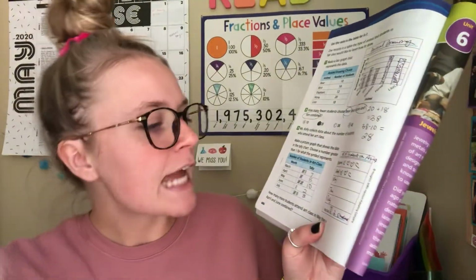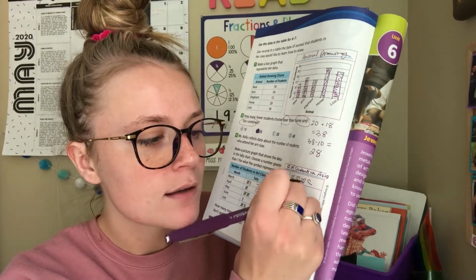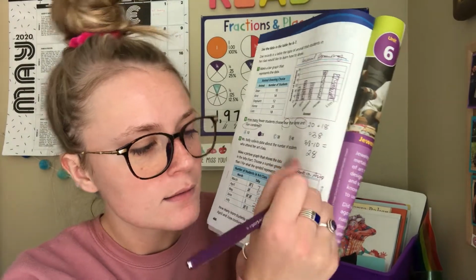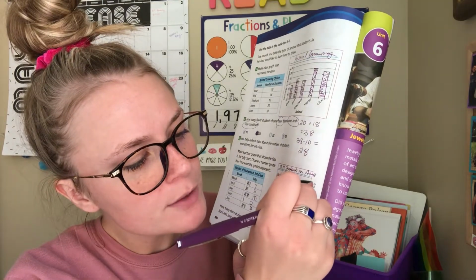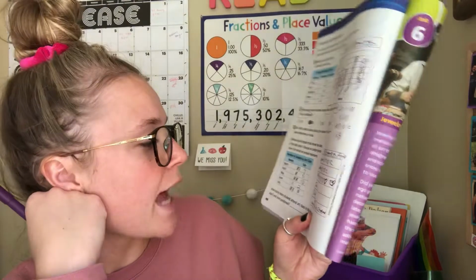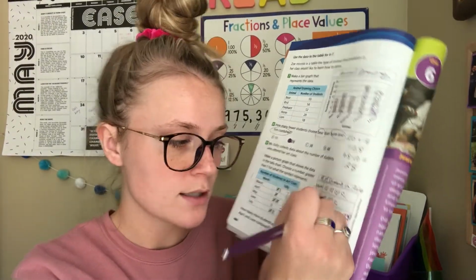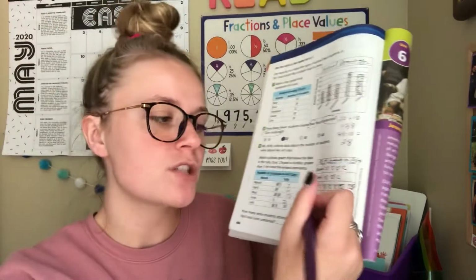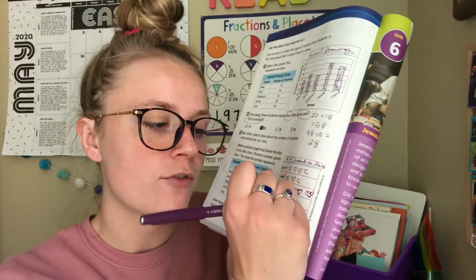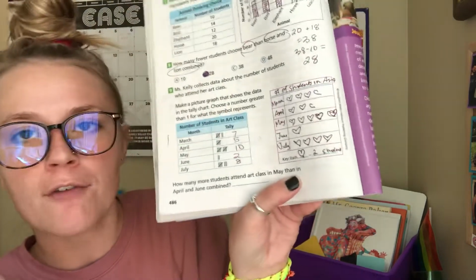Then for May, we have 10 students. 10 divided by 2 is 5, so we'll draw 5 hearts. Oops. And then June, we have 2 students, so 2 divided by 2 is 1, so we just draw 1 heart. And then July, there's 8 students. 8 divided by 2 is 4, so we draw 4 hearts. And there's our picture graph.